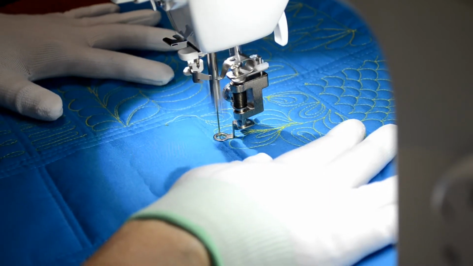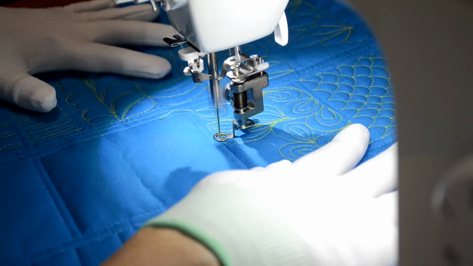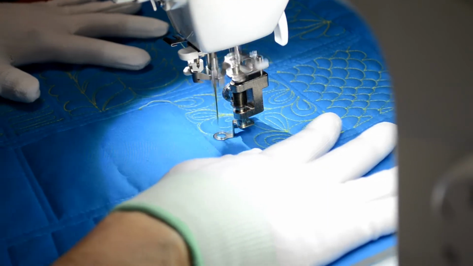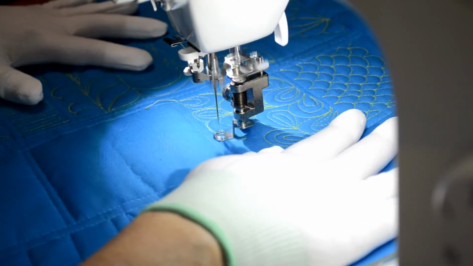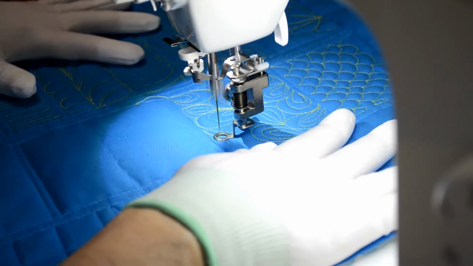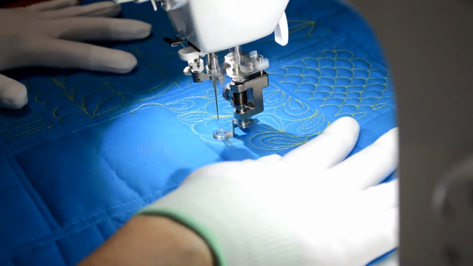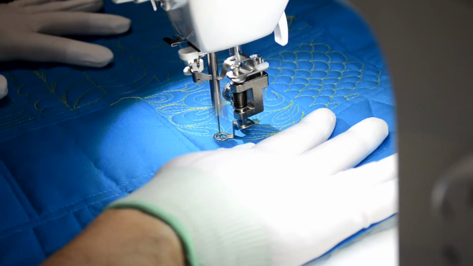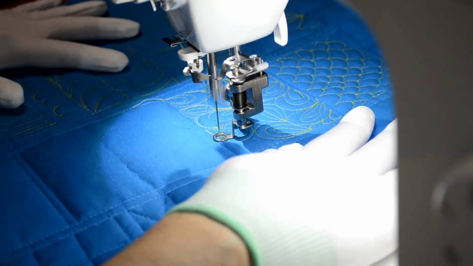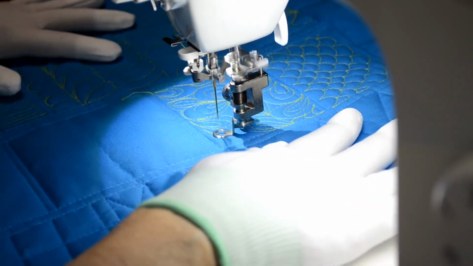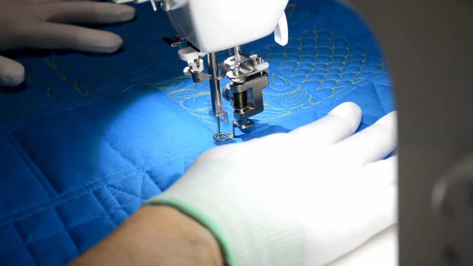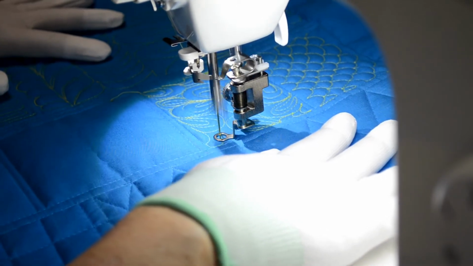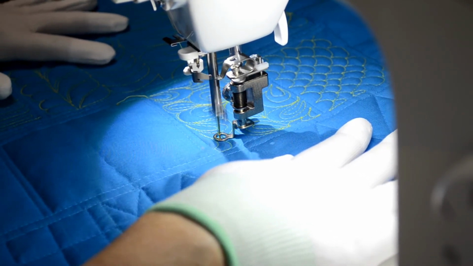Can't get it all in there. I'm going to use my ditch. You notice I'm keeping my pieces pretty much evenly spaced, or even sizes, rather than trying to make little tiny ones to fit. If I have to make a half a one, I'll make a half a one.